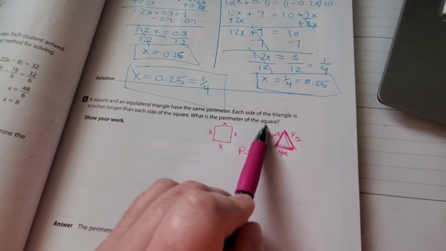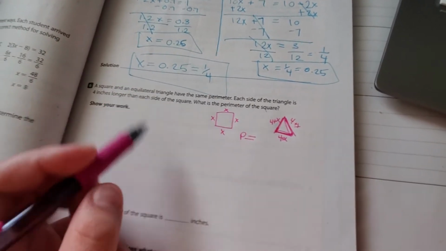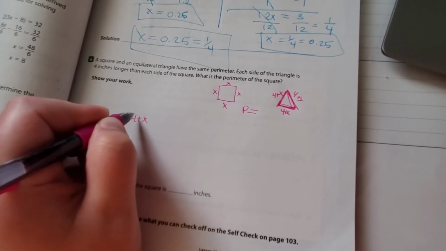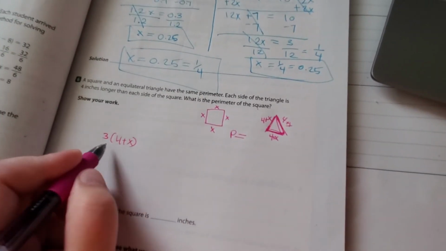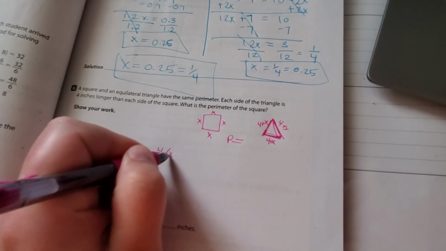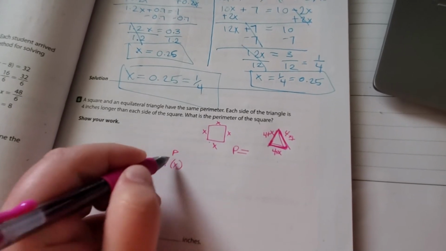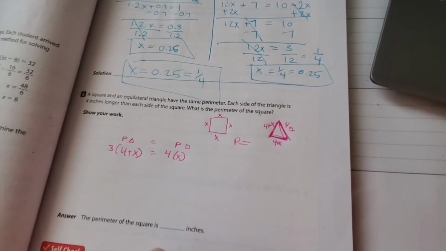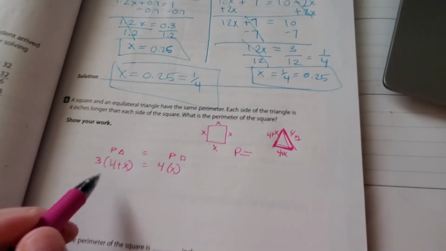And then what is the perimeter of the square? So first we need to solve for x, and then we can figure out the perimeter of the square. So 4 plus x, I'm just going to put times 3 because I don't want to write 4 plus x, 4 plus x, 4 plus x. So times 3, because there are 3 sides, is equal to 4 times x, because there are 4 sides, and these are the perimeters, right? This is representing the perimeter of the square, and this is representing the perimeter of the triangle. That is equal. Okay, 4 times x, nothing we can really do there, just 4x is 4x.